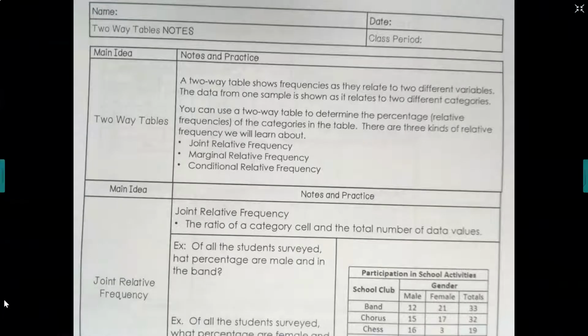Welcome to this video on two-way tables. By the end of this video, you should be able to read and analyze a two-way table and be able to find joint, marginal, and conditional relative frequencies using your two-way table.